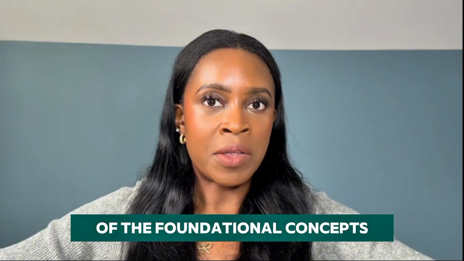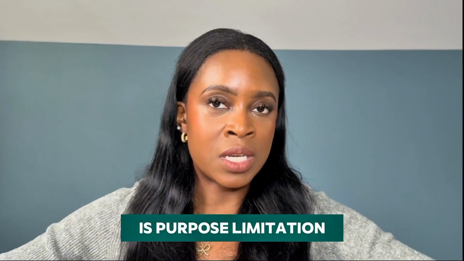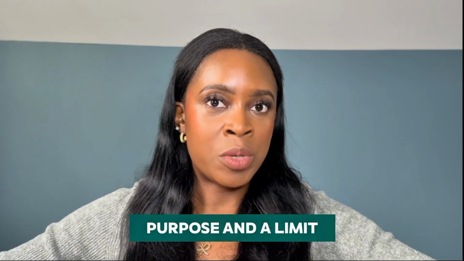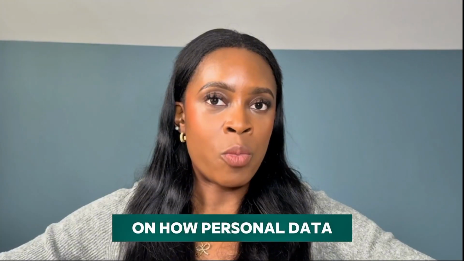Now that's a very abstract discussion, but what it could look like in practice could be prior to the collection of any personal data, right? We know that one of the foundational concepts is purpose limitation. There should be a purpose and a limit on how personal data is retained. Purpose limitation effectively states that there should be a purpose for collecting personal data. You should definitely not be collecting data just because. There should always be a purpose.